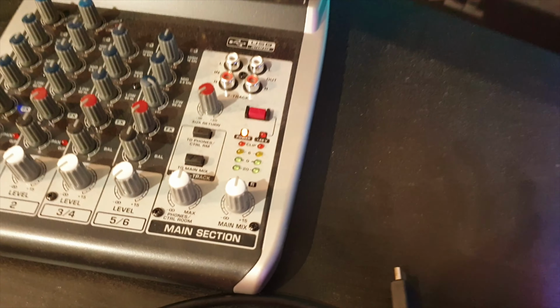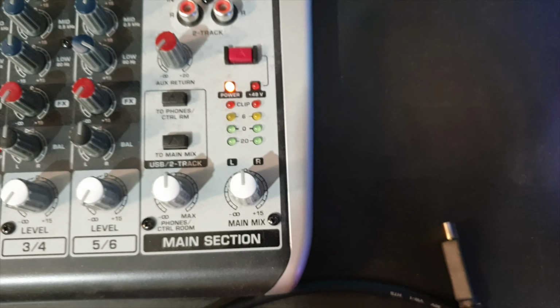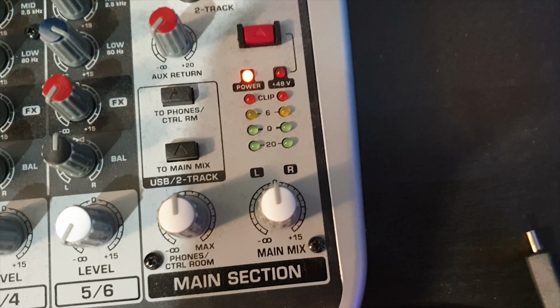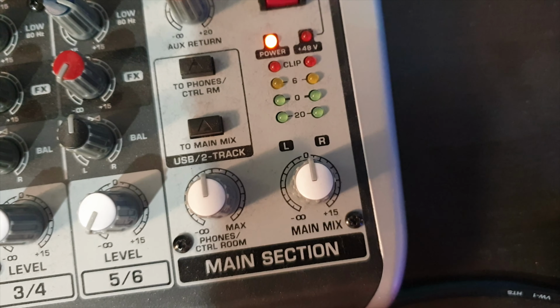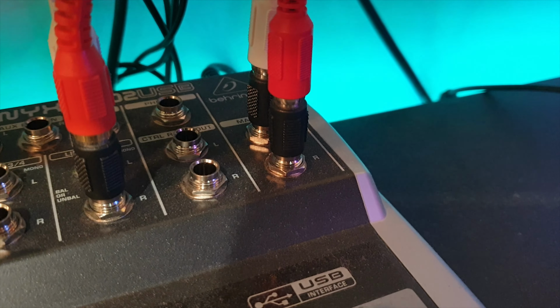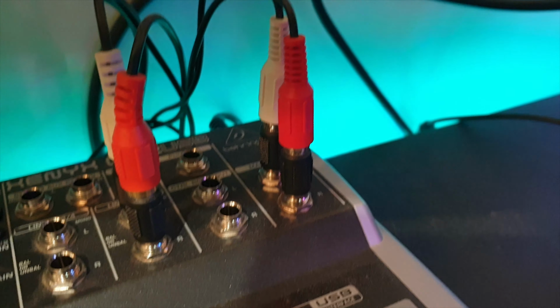So what you want to do is plug in your RCA cable, preferably one with left and right channels, but it doesn't really matter. And you want to plug that into the main mix out on your Q802 or Q502. Then you want to set your main mix level to exactly 0 dB in the middle, and this will be shown in the B-roll shots. And then from the main mix, the RCA cables will go straight into your audio interface.